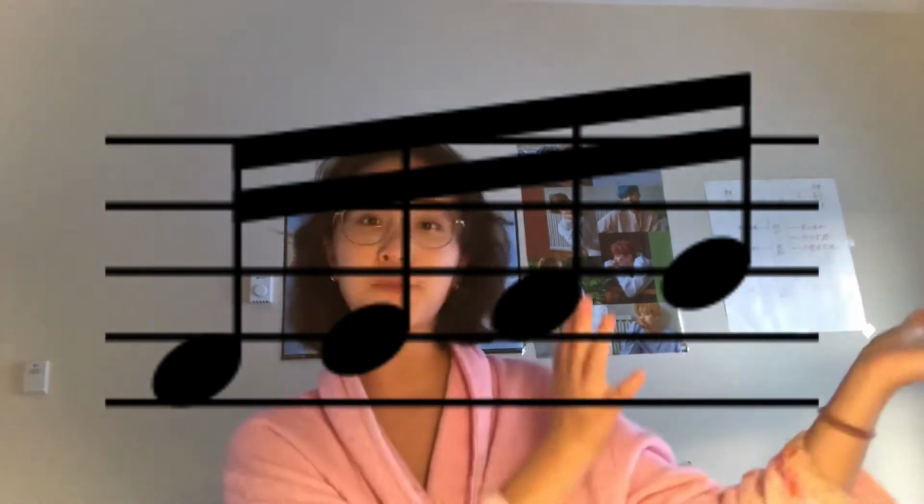Now this is a 16th note. And it's basically a 16th of a whole note. And there are 4 16th notes in a quarter note, which, if you add these 4 together, is equal to the value of a quarter note.